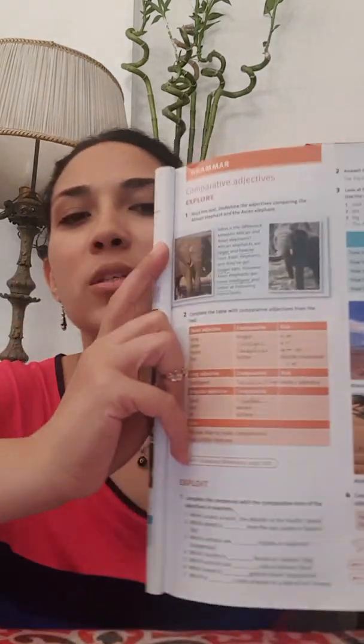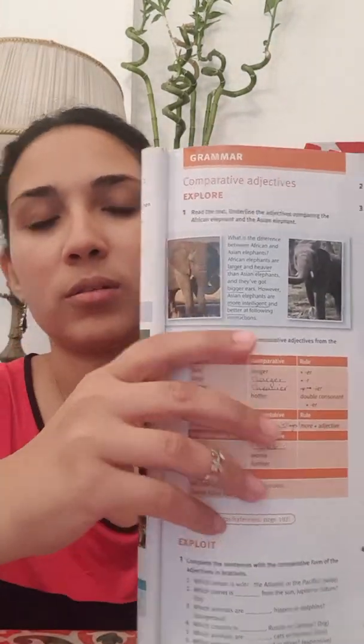It's really easy. It's really interesting, and you usually use it a lot actually while you're talking. I think you know it already without studying it. Yes? So let's go now to page 43. We're going to read the text number 1 in Explore, and we're going to do exercise 2 as well in Explore. They are related. You will see why. So, page 43, we're going to do these two together.